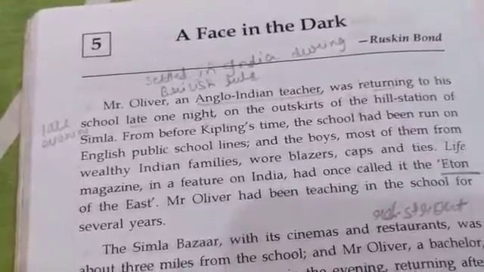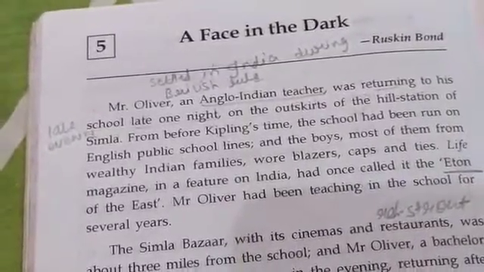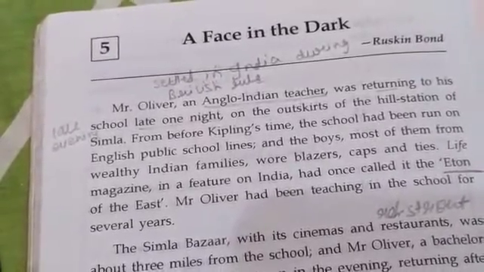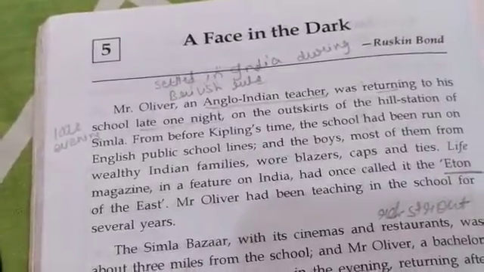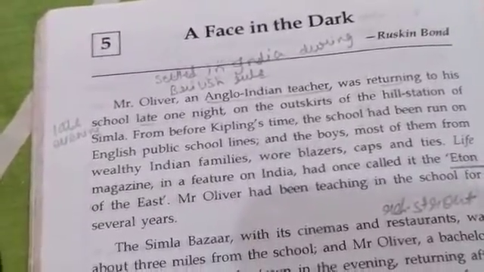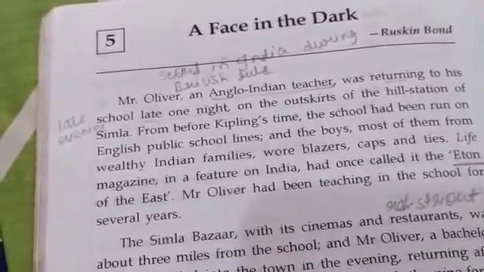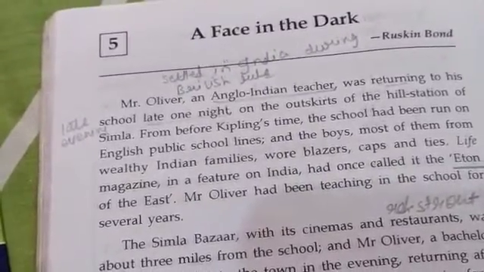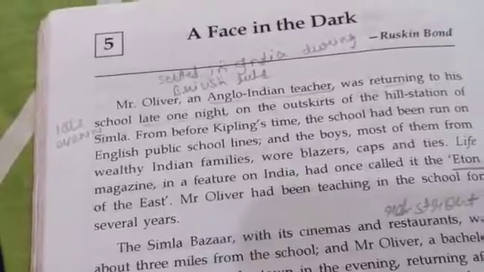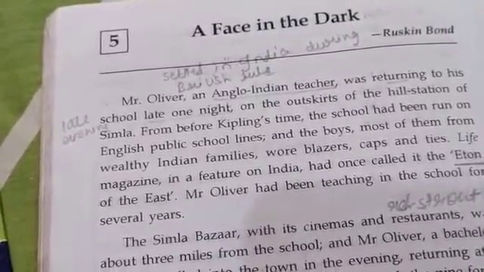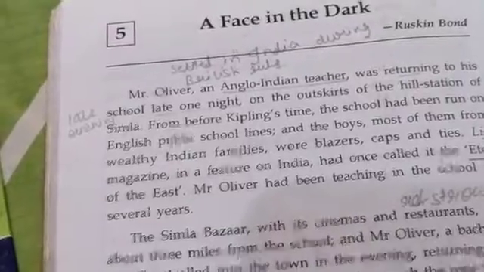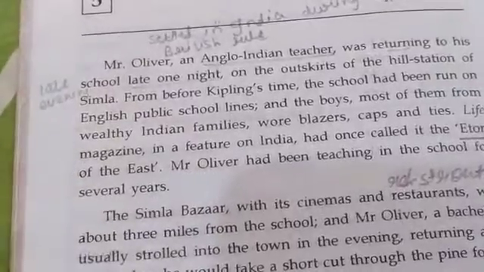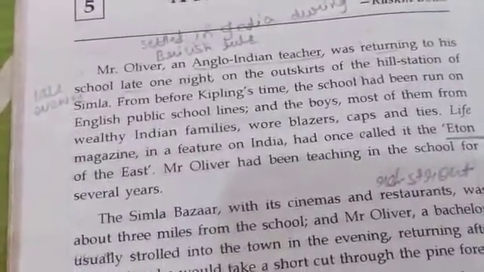Mr. Oliver's school was run on English public school lines and the students wore blazers, caps and ties like British students. And students, you should note down here that India is referred to by the British and Americans as being in the East. Life magazine was an American magazine, so they named the school where Mr. Oliver taught the Eton of the East. Understood, students? That is why this school is compared to, or said to be, the Eton of the East.